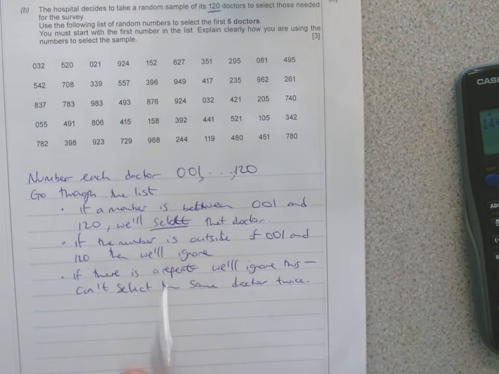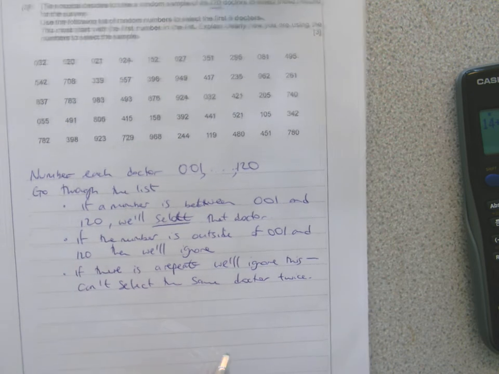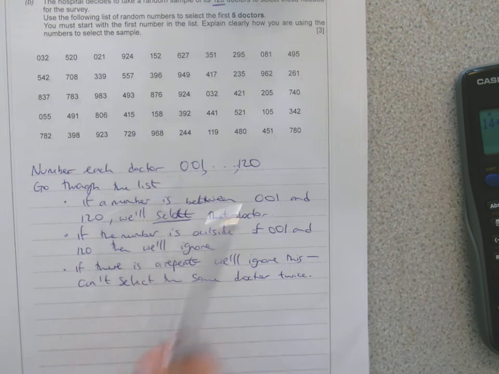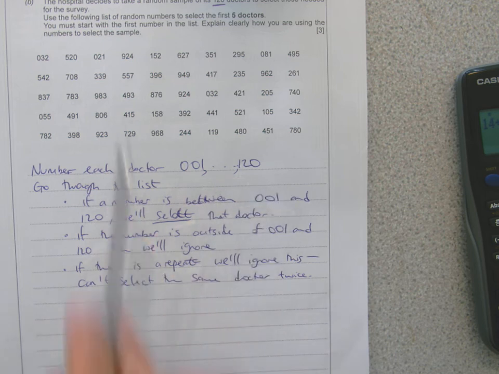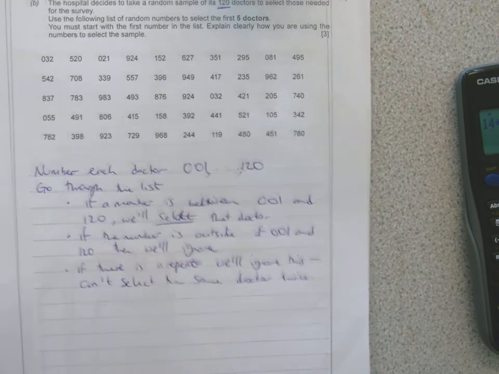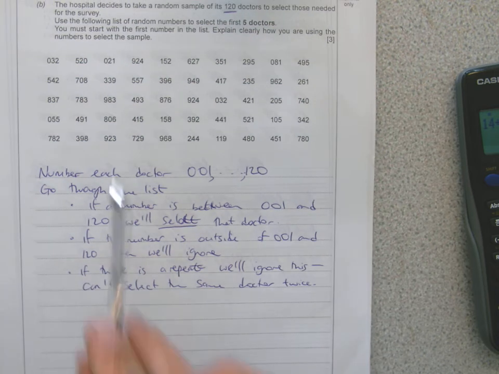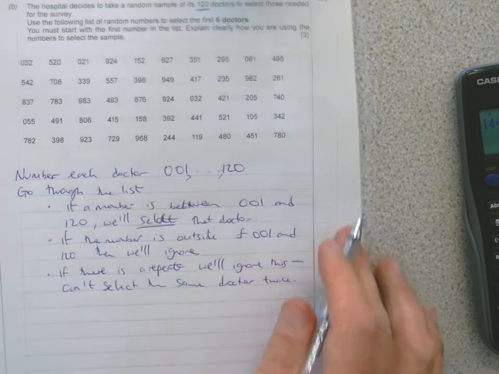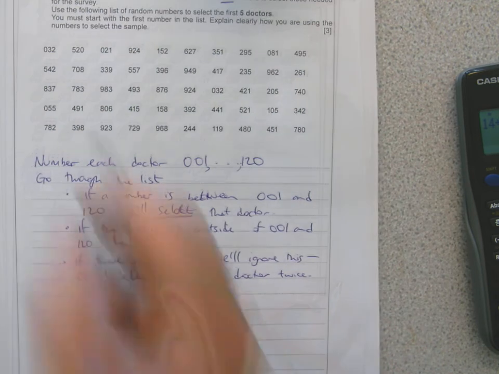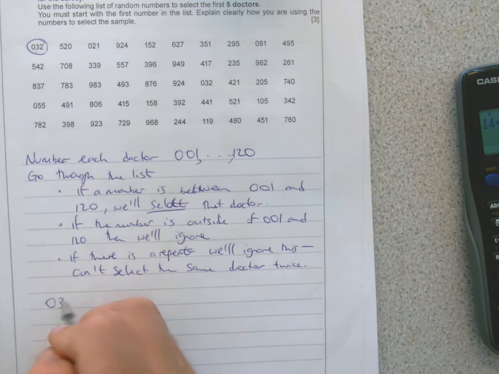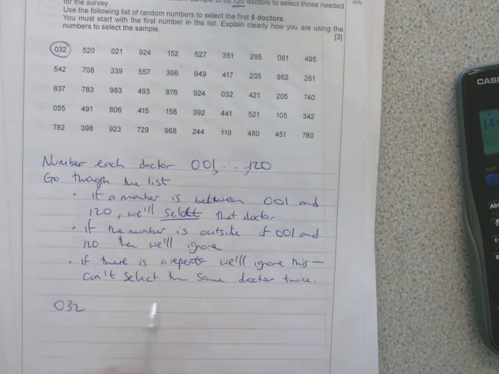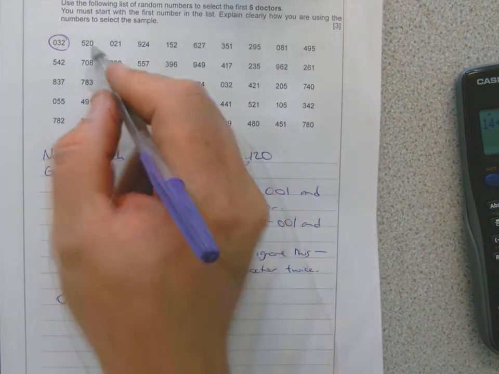All right. So you need to set out your steps here. You need to explain how you've done this, and you have made it clear, in terms of numbering doctors in an orderly way from 001 to 120. Select the doctor if the number is between those limits, but if it's outside we ignore it, and if it repeats we'll ignore it. So the first one, 032, that one can be selected, that's fine. So we've shown how we're going to select it because we need an answer down here as well.